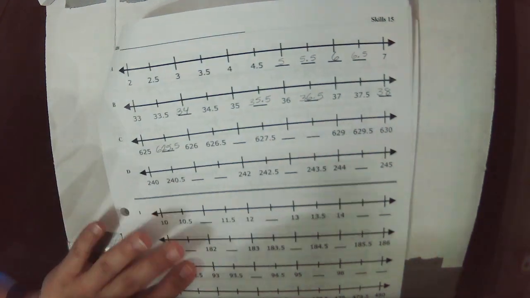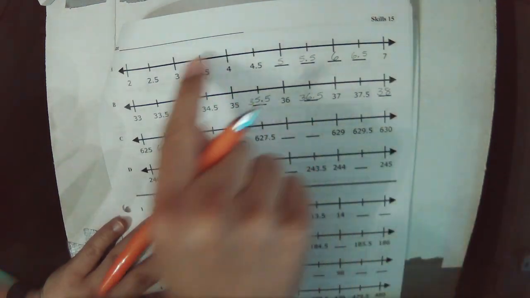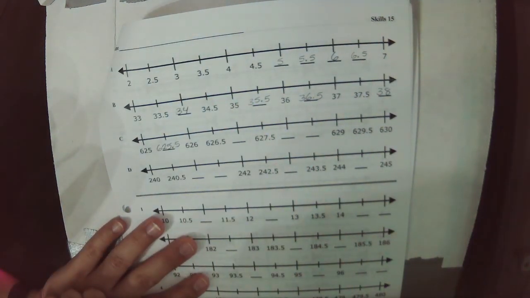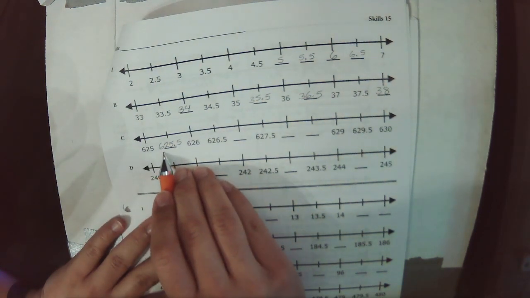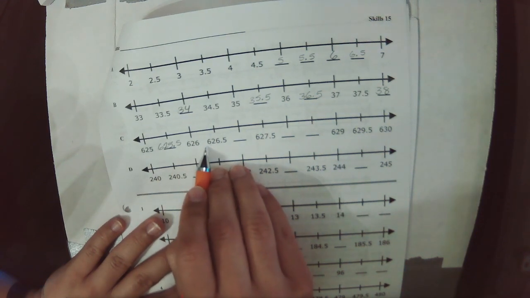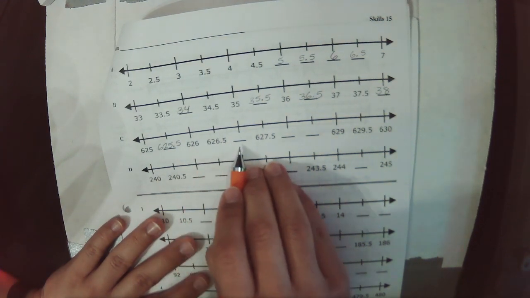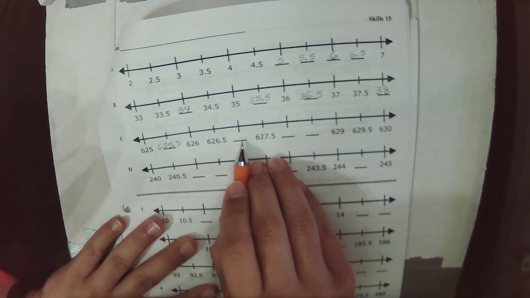625.5. Again, all we're doing is finding that pattern. This one seems to have the same pattern as the other two. So 625, 625.5, 626, 626.5, blank. What goes in this blank?